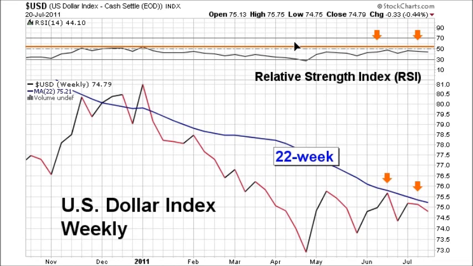Takeaways here: bearish slant in RSI still. We haven't broken above the orange line. Bearish slant in the 22-week. A break above it would be bullish. Flattening out would be bullish. Turning up would be bullish. Right now, this chart leans bearish currently for the dollar, which would be bullish longer term for the stock market and commodities, as well as precious metals.